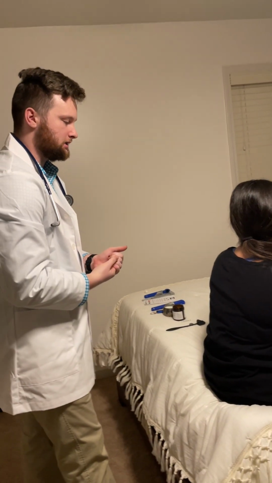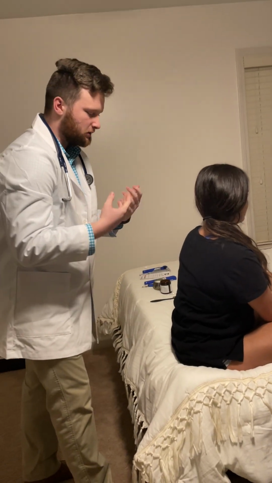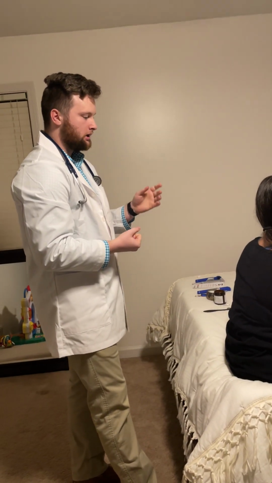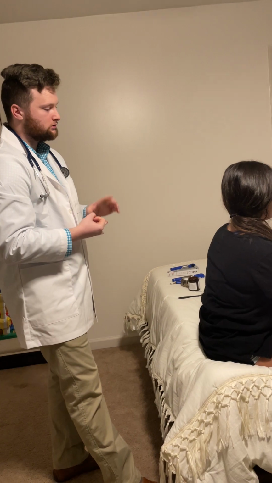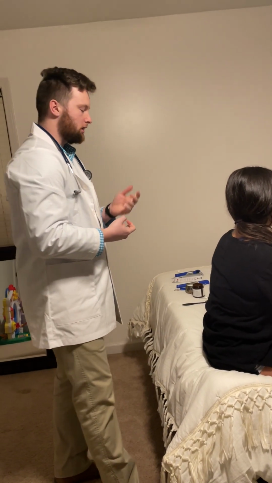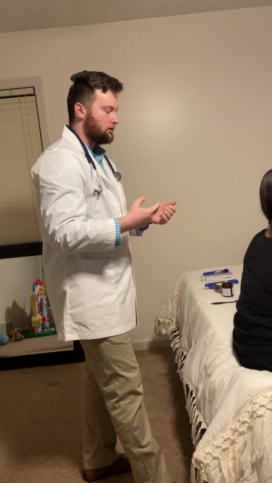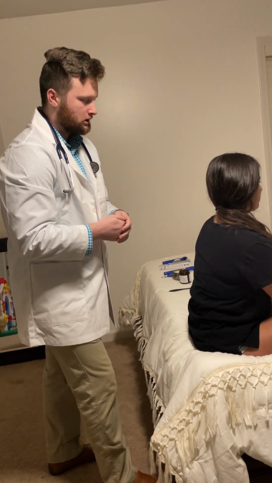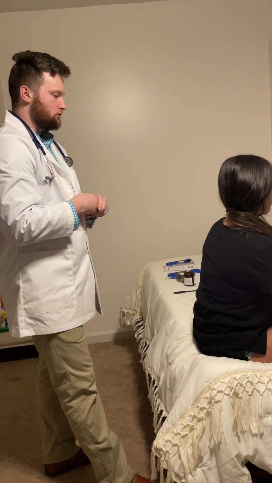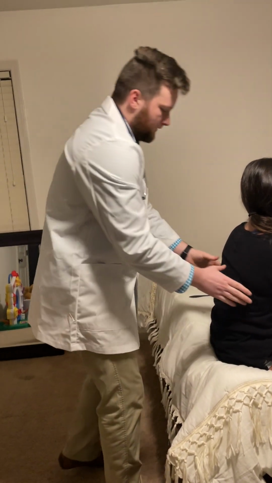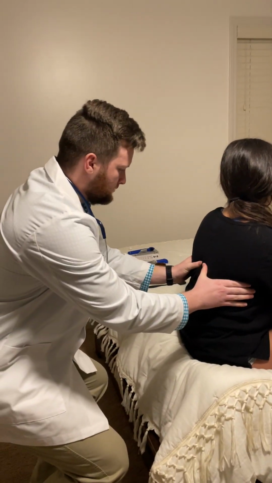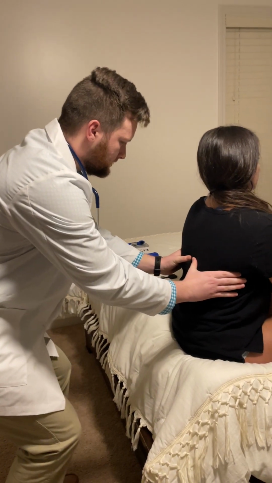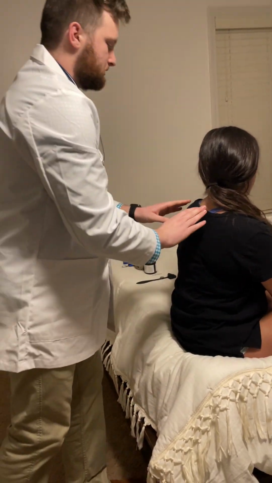I'm also going to inspect for any signs and symptoms of respiratory distress, such as using accessory muscles, tripod position, nasal flaring, retraction, cyanosis, tachypnea. I'm going to palpate for symmetrical chest expansion. Go ahead and take a deep breath for me. Perfect. We'll palpate for tactile fremitus.